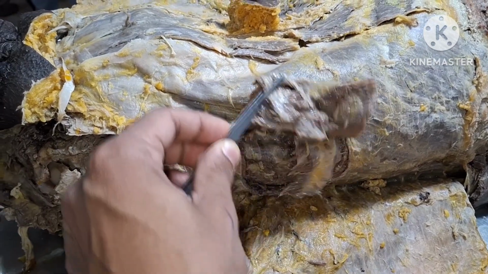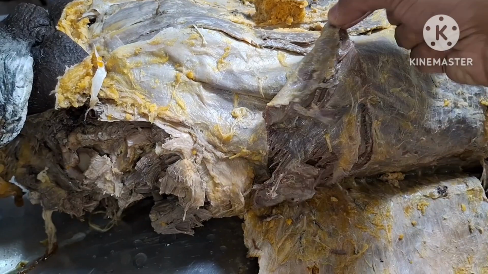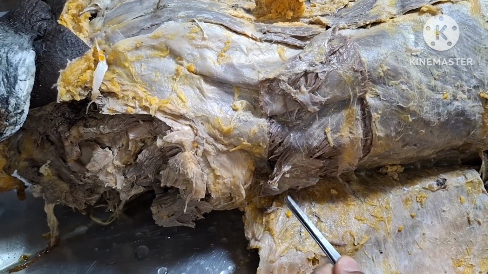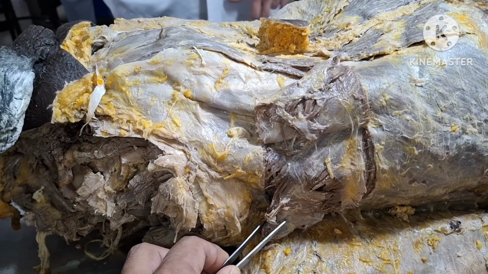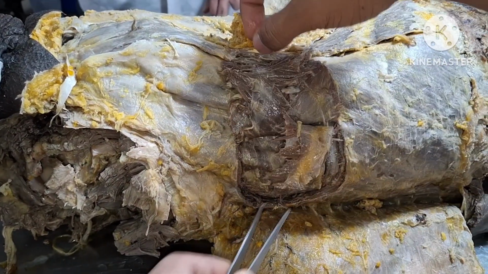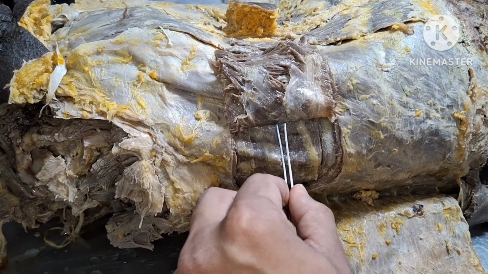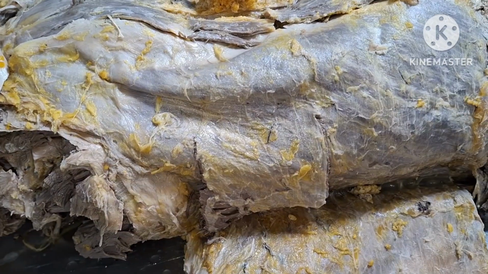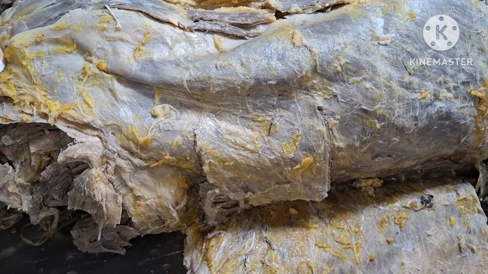Now moving towards the next layer of muscles. This is the internal oblique muscle. Here we can observe the direction of the fibers: upward, forward, and medially. Now moving on to the next layer of muscles, that is the transverse abdominis. Here the arrangement of muscle fibers is transverse. Now we will study each muscle individually, starting from the external oblique muscle.